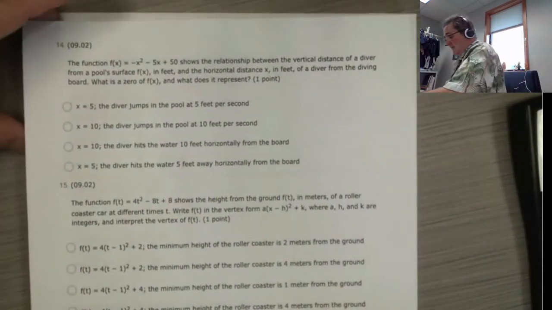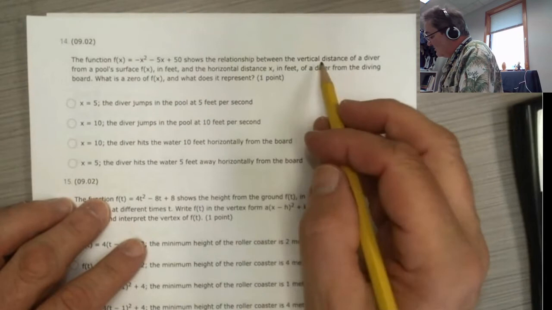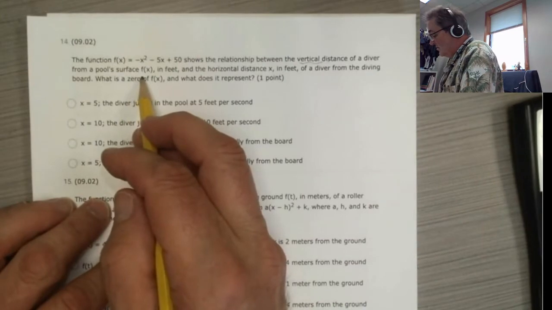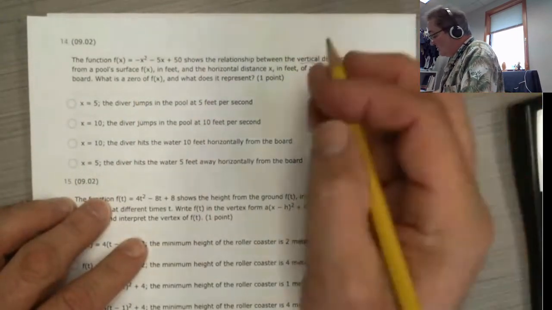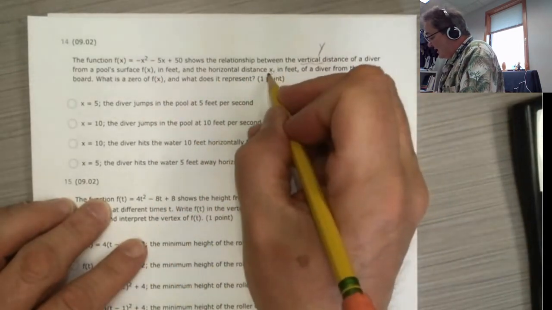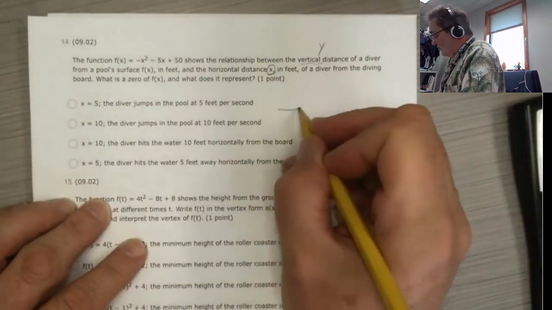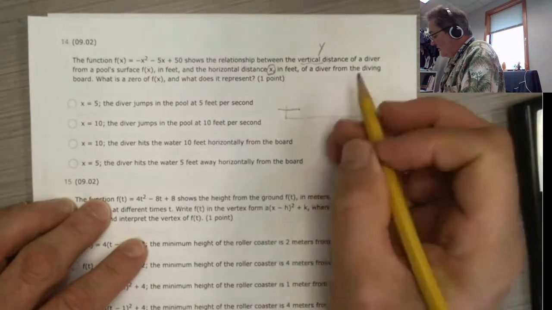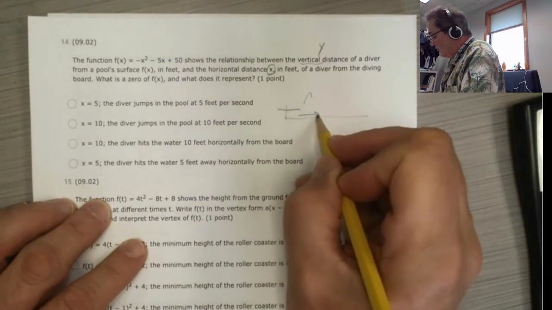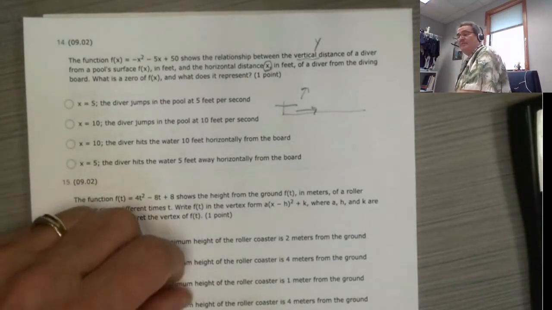Number 14. Okay, the function f of x equals negative x squared minus 5x plus 50 shows the relationship between the vertical distance of a diver from the pool's surface. So that's our y. Vertical is up and down, so this is our y in feet. And the horizontal distance, that's the x, of a diver from the diving board. From the diving board to the pool, you've got this pool here. The y would be how high he goes, and the x would be how far away from the pool he is. All right, so we've got how high and how far from the diving board.